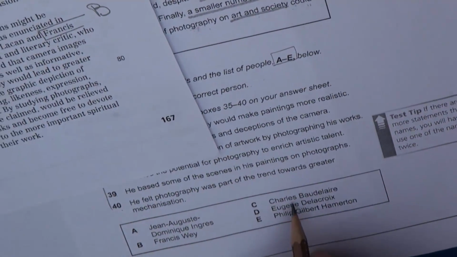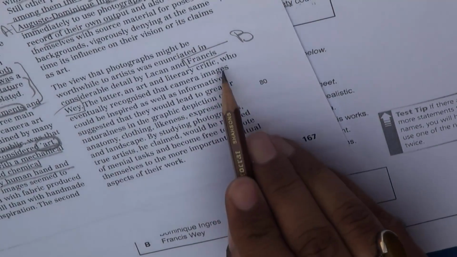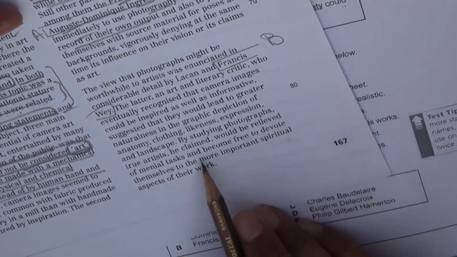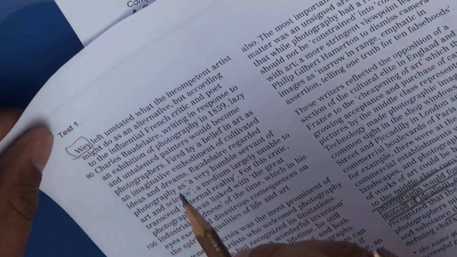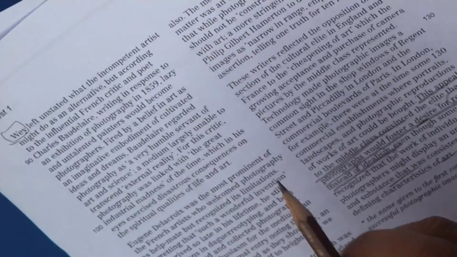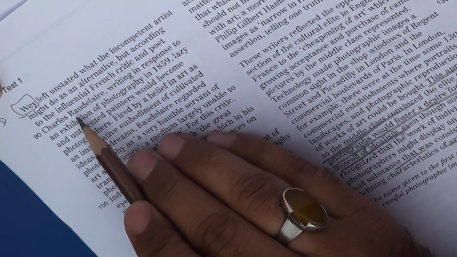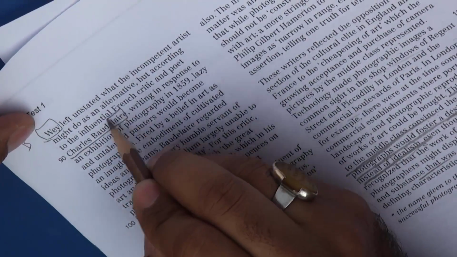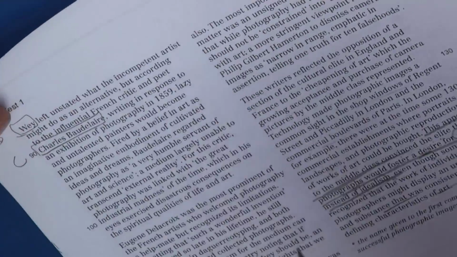Then we've got to see Charles. Okay, Charles is not here. Yeah, Wey is again here. So there is another statement of Wey, that is B, Francis Wey. Let's find Charles. This one. This is Charles. First you need to scan. Okay, so Charles is C.